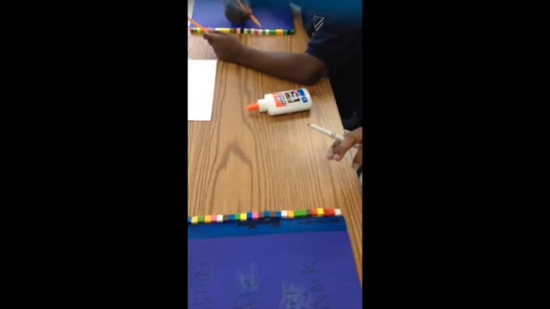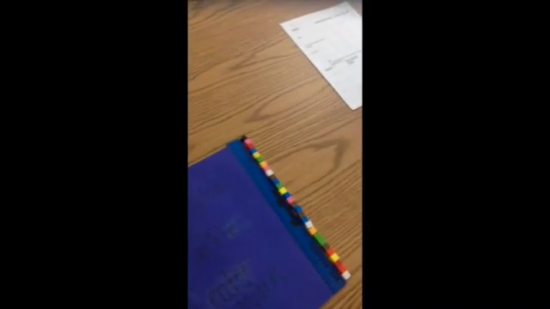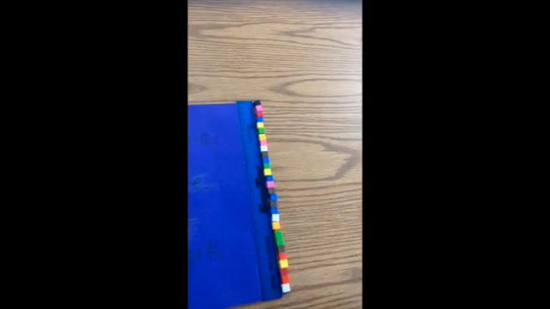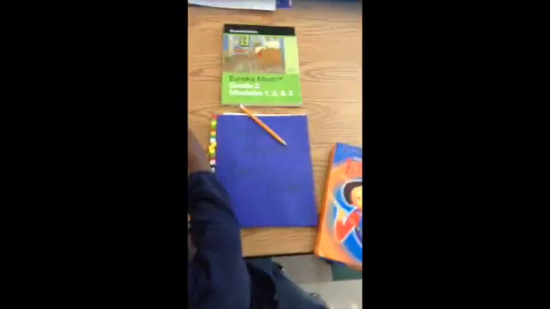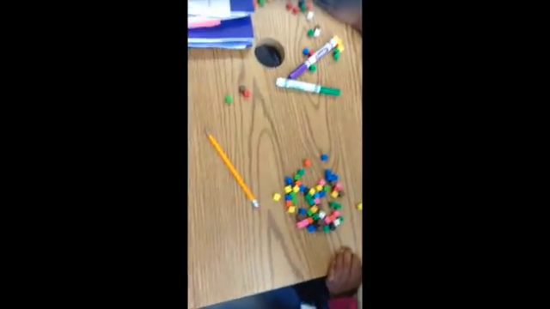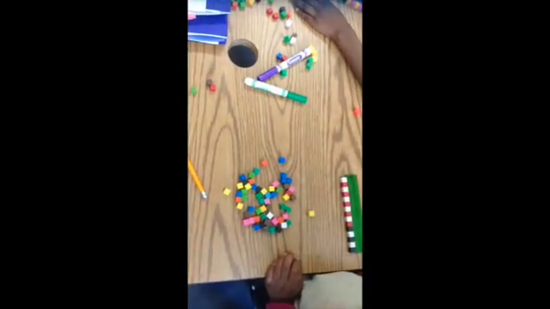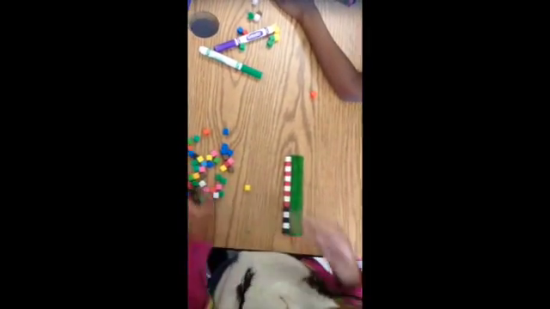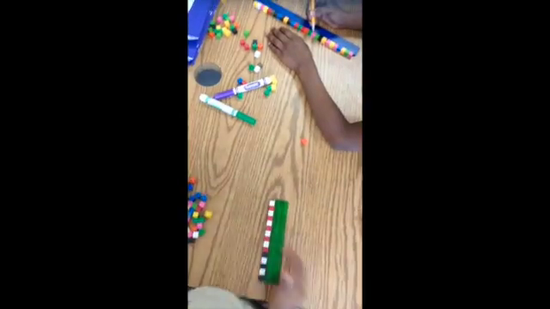Students are using rulers to measure using inches. Students are also using centimeter cubes. Students measure various supplies around the classroom to get the practice in using both the centimeter cubes and the ruler.